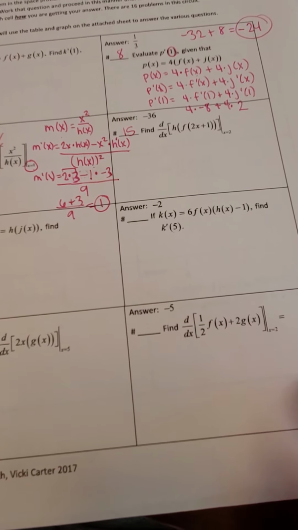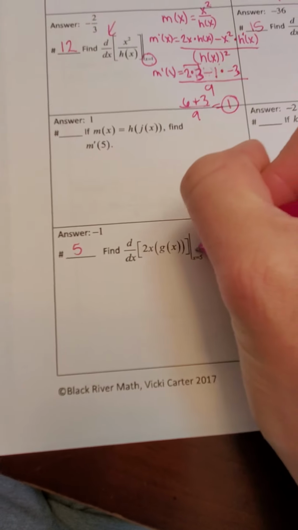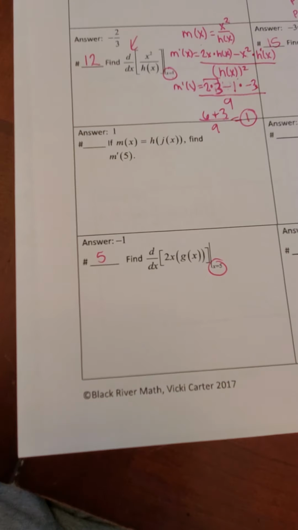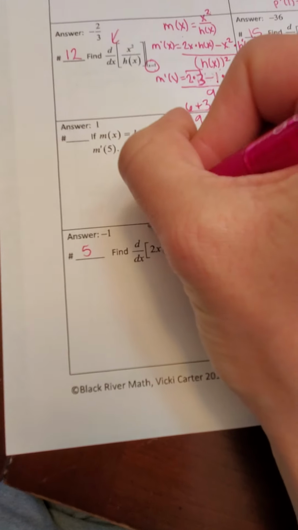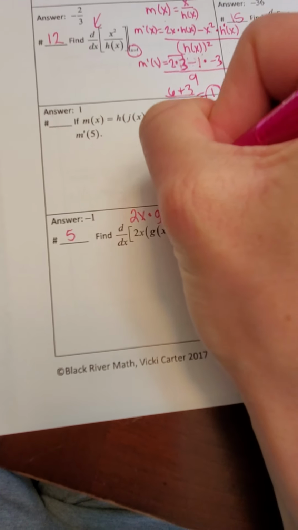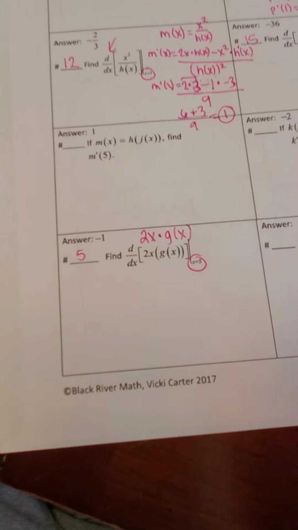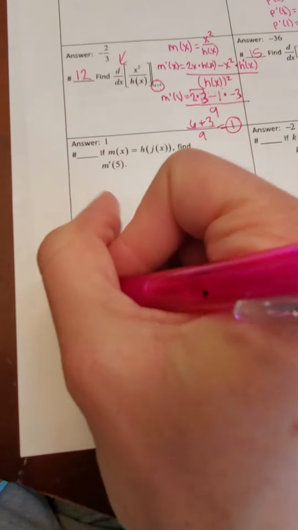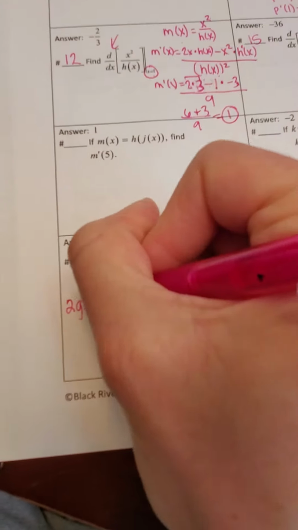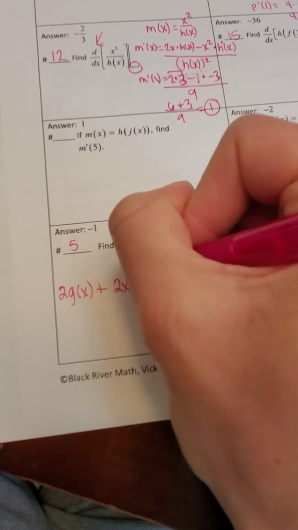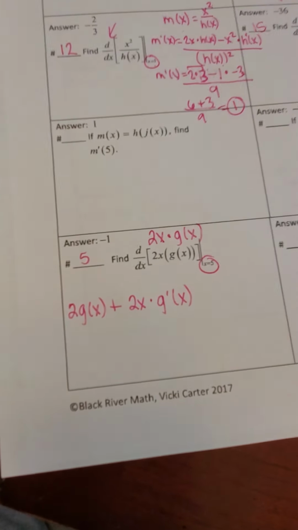If I go and look at number 5. Okay, so on 5, again, it's written like that last one up there. That's going to say I have this function right now. This function is 2x times g of x. If that's times, that means I have to go and use my product rule. Product rule says take the derivative of my first function. That's just going to be 2. Keep the second the same. Plus, now keep my 2x, and then the derivative of g of x would be g prime of x.